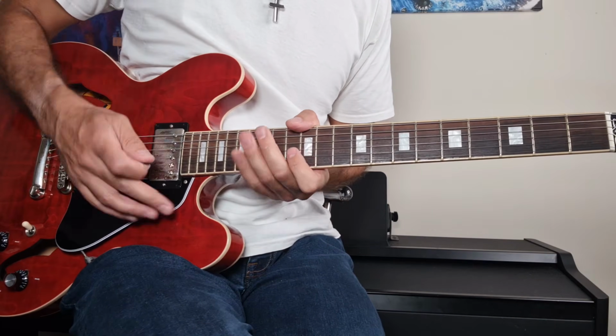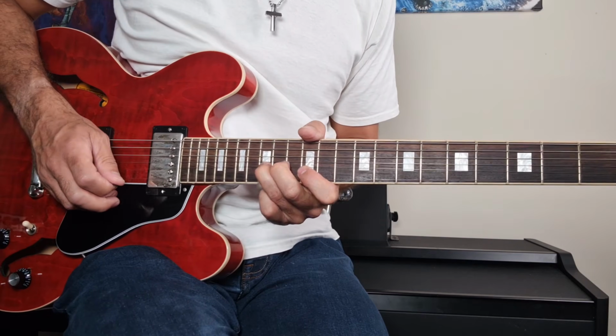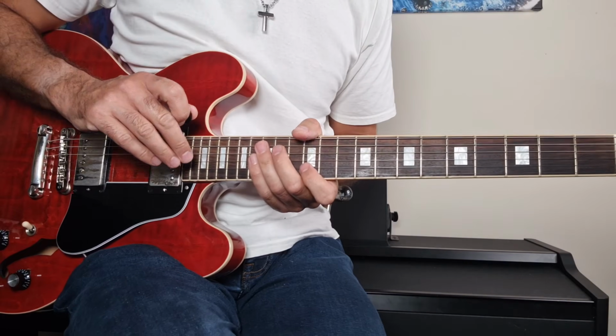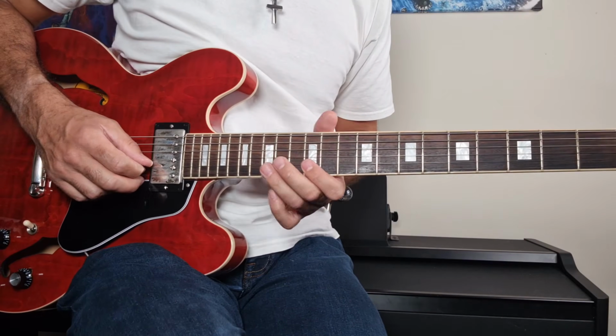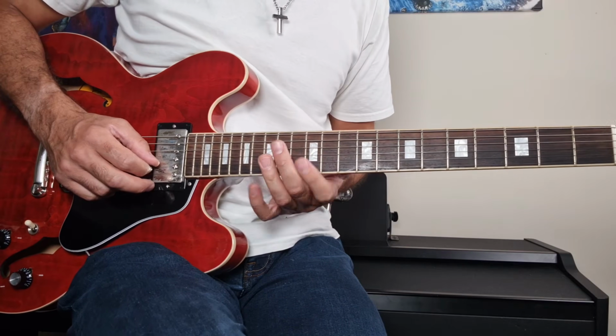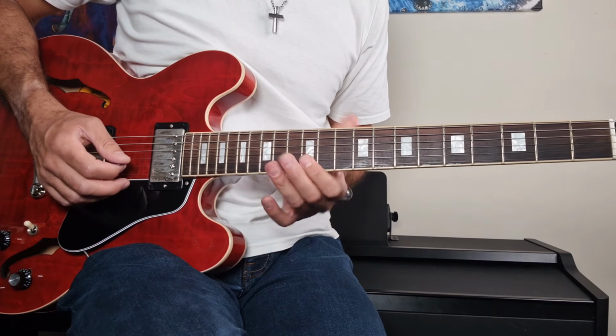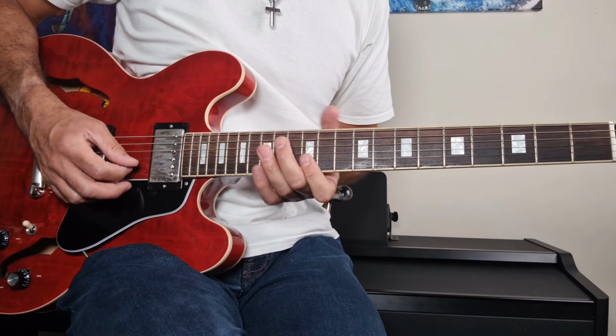So that's the first time round. So the first time round goes, first time. This is the second time. When we get to the 15th fret on the B string, we're going to pull back. So first time. Second time.